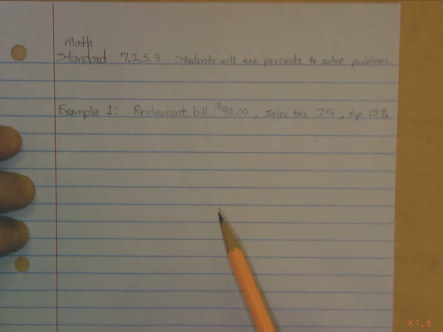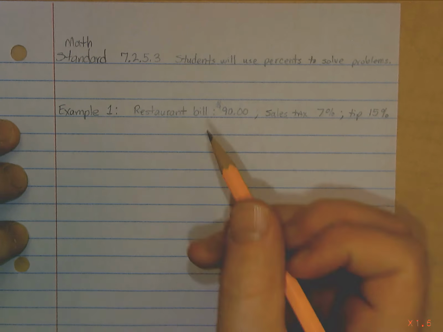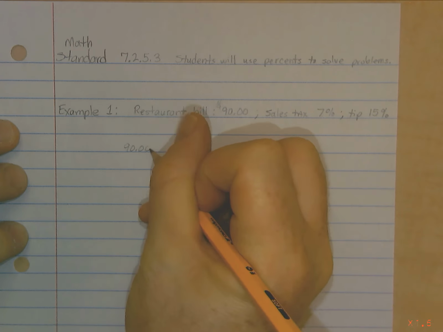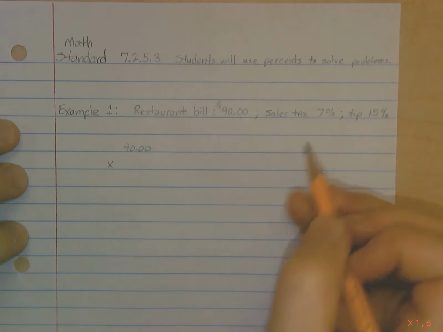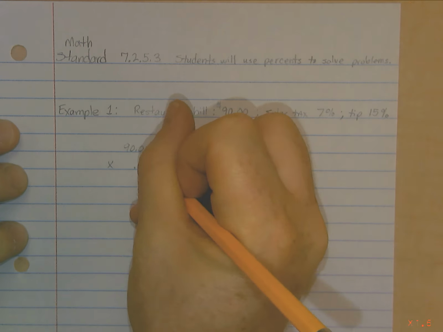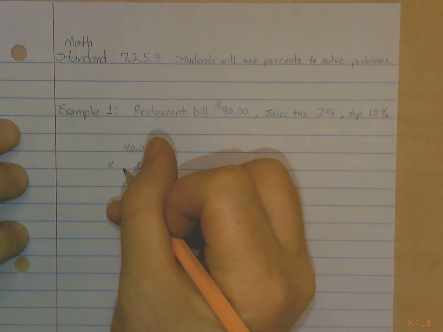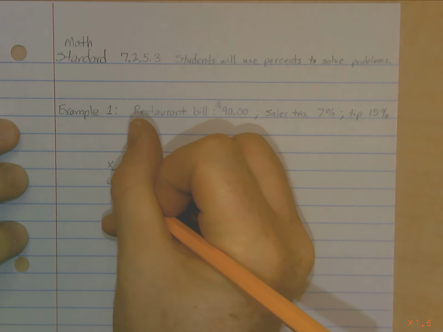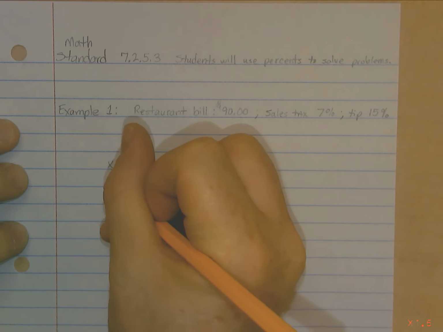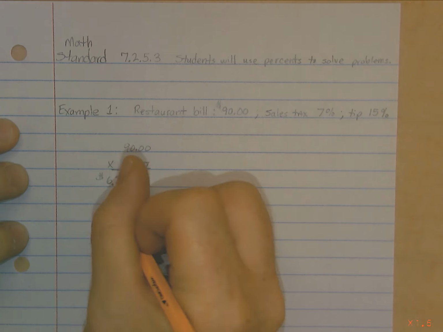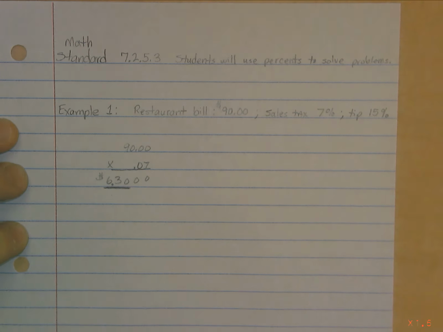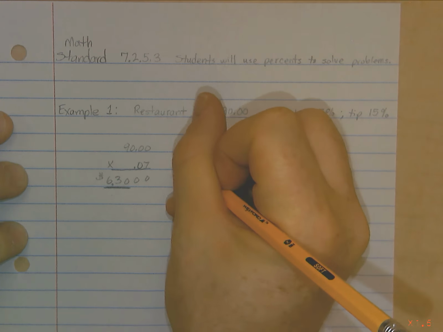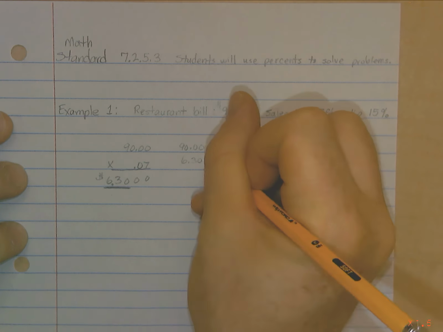So the typical approach would be you just take your restaurant bill, $90, and multiply it by 7%, which would be 0.07 or 7/100 to be exact. Multiply those together, and then basically you would end up with $6.30. And then what you would do is add that to $90 to get the actual tax.